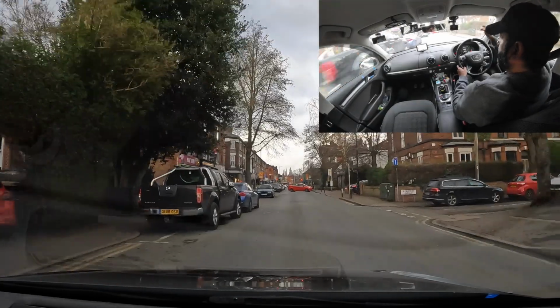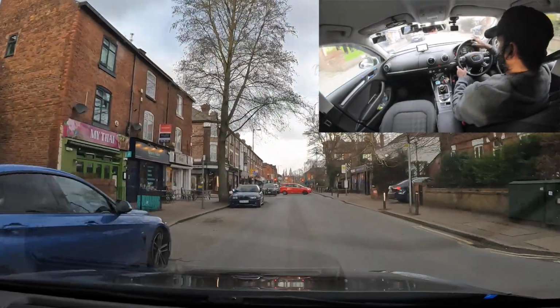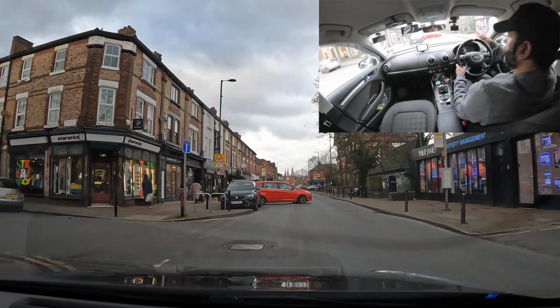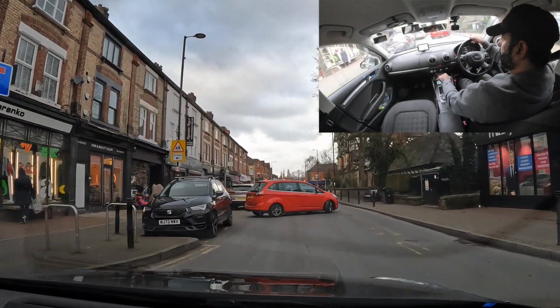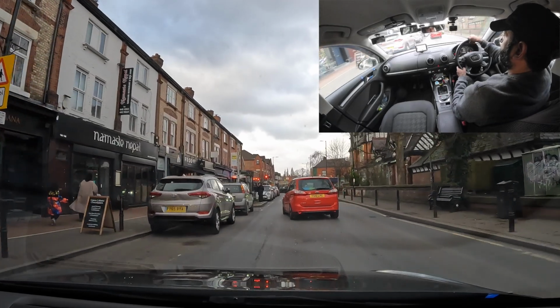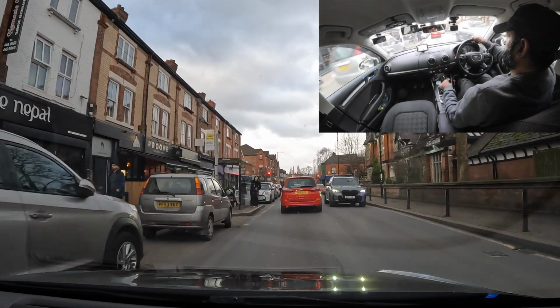Now this always happens on this road. You will see cars coming in, cars going out, cars turning in the middle of the road. So you've got to be very careful when you come around here. The road name is Burton Road. Speed on this road is 20 miles an hour. So whenever you come around here, be very careful with the cars. So many cars around here.